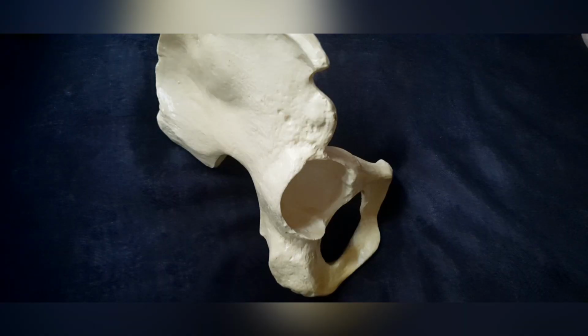So this was all about the parts of the hip bone. I hope so कि इन वीडियो से आपको थोड़ा बहुत idea ज़रूर हो गया होगा.